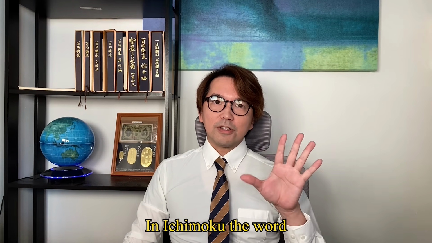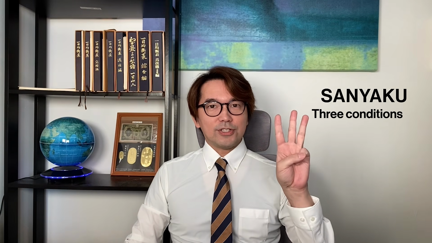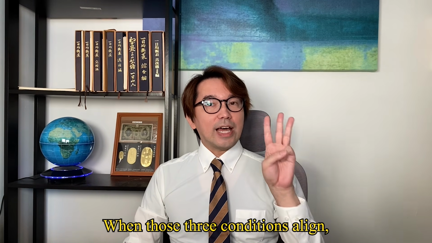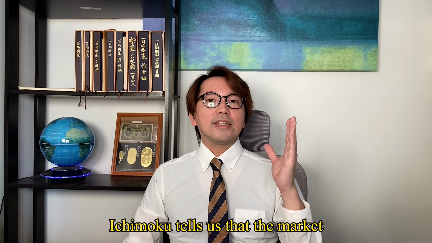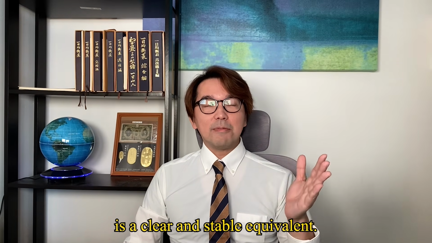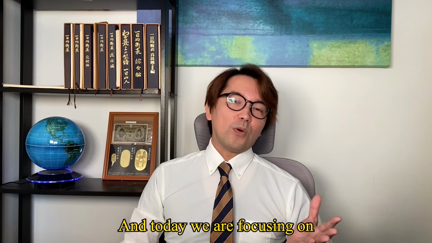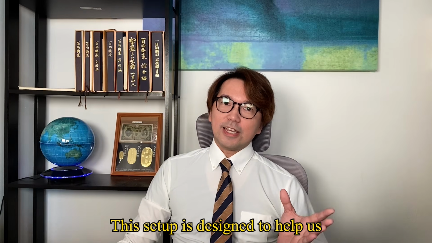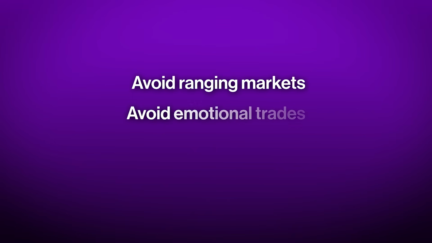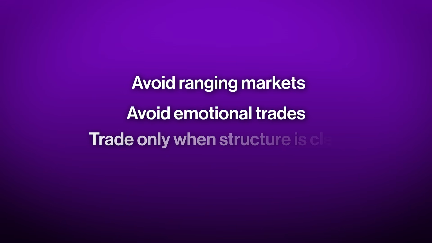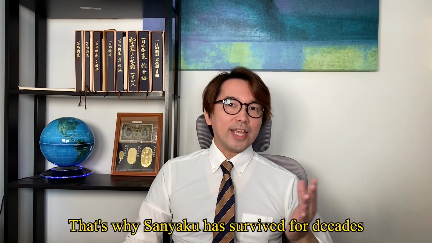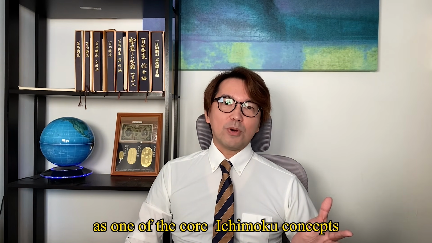In Ichimoku, the word Sanyaku simply means three conditions. When those three conditions align, Ichimoku tells us that the market is in a clear and stable equilibrium. And today we are focusing on the bearish Sanyaku, which is a trend confirmation setup, not a reversal. This setup is designed to help us avoid ranging markets and avoid emotional trades, and trade only when structure is clear. That's why Sanyaku has survived for decades as one of the core Ichimoku concepts.